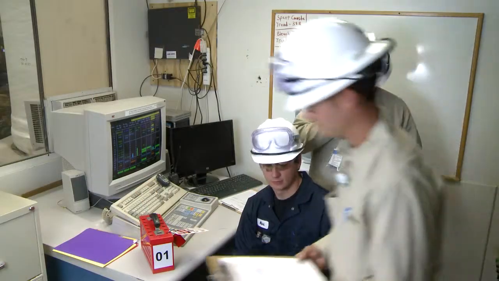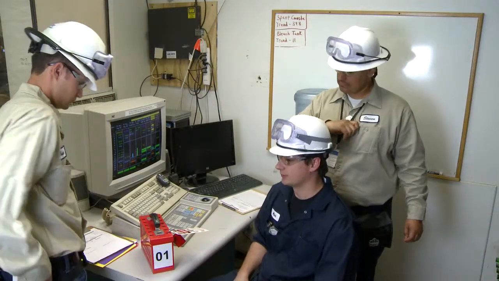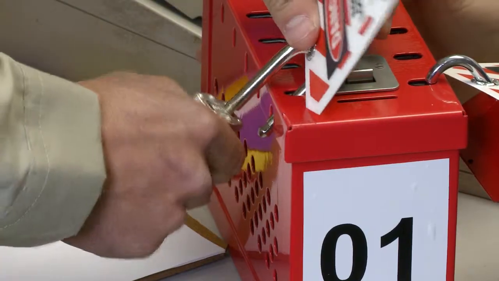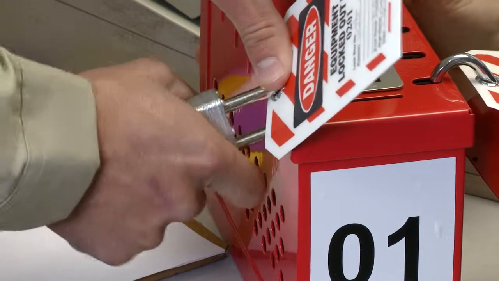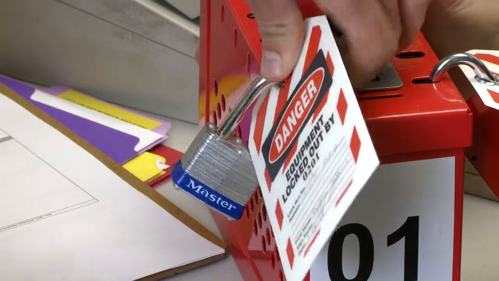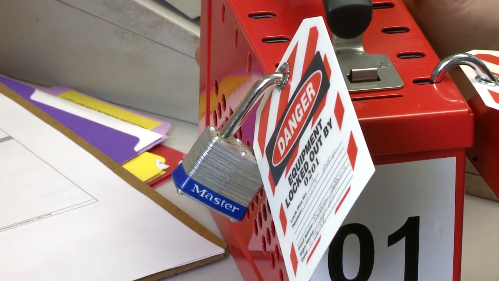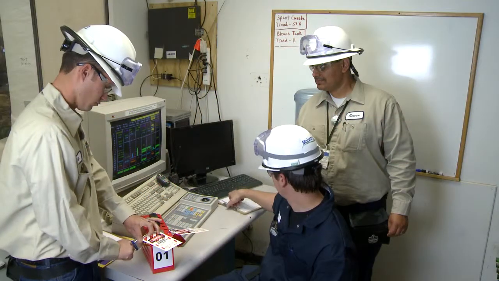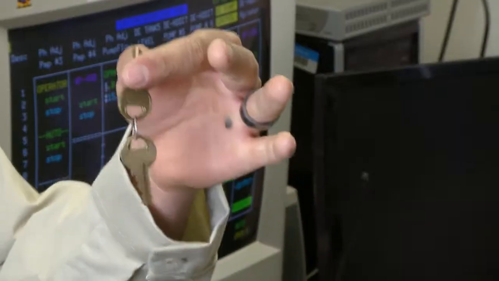Once these checks are complete, the servicing representative places his lock and tag on the lockbox. Note, this lock does not come from the lockout station. It is supplied by the maintenance department, or if the servicing representative is a contractor, the company he works for. He is personally responsible for his key to this lock.